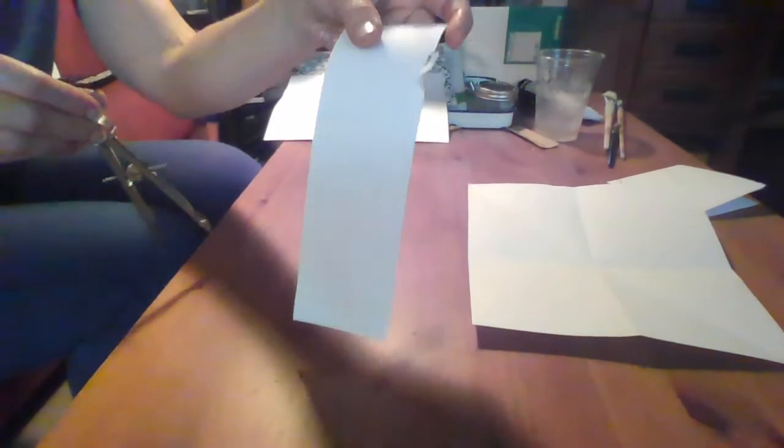That one's going to go off the edge, but you can see how that would create my circles then. Now, you're probably saying, well, I don't have a compass, so that's okay. What we're going to do is we're going to make our own compass.